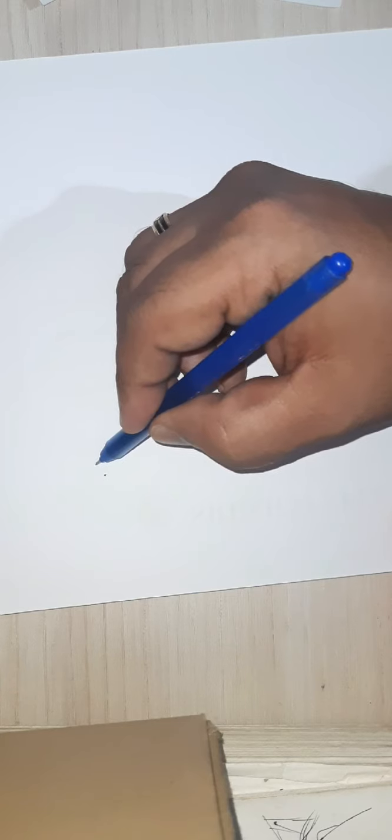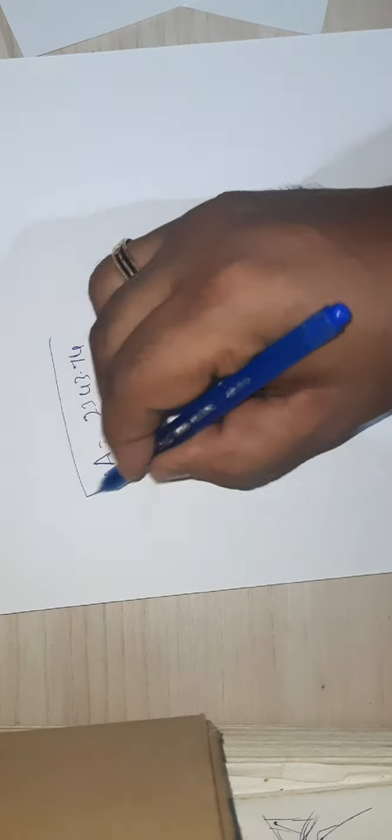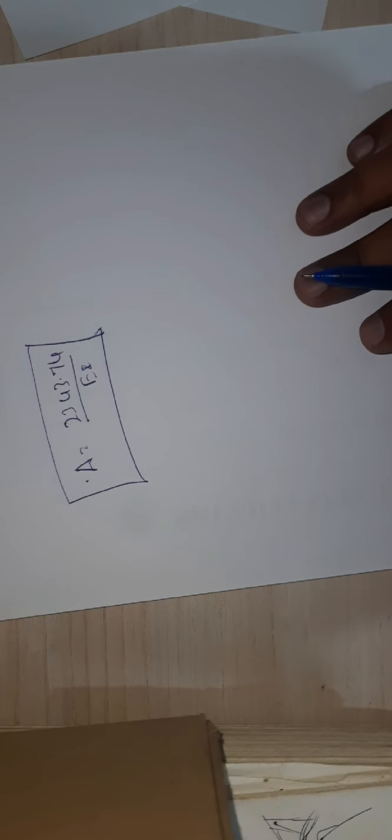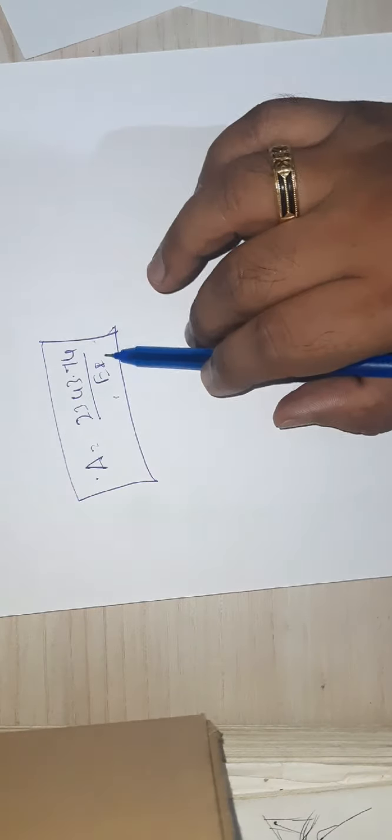You integrate the values. At the end, I will get delta equals 2343.75 divided by EI. You will get the deflection. If you integrate it, you will get delta equals 2343.75 by EI.